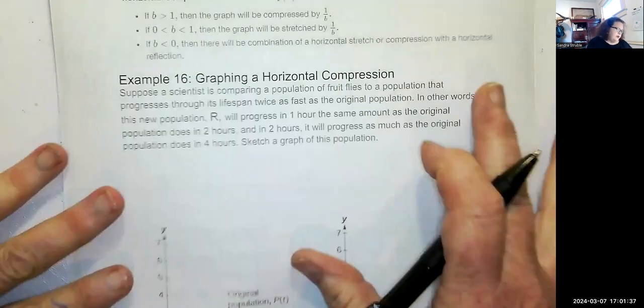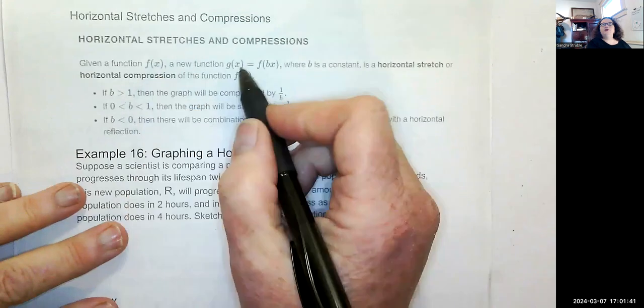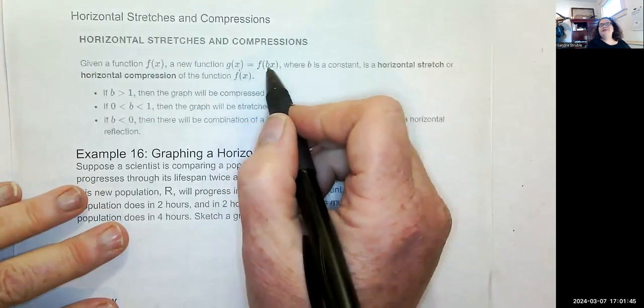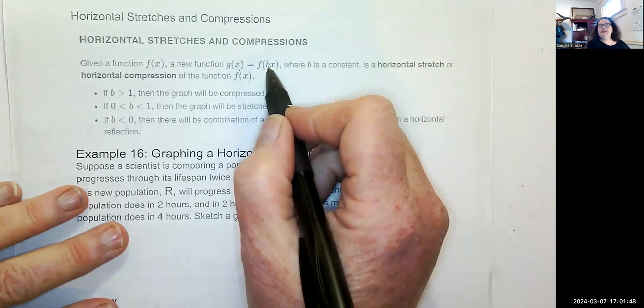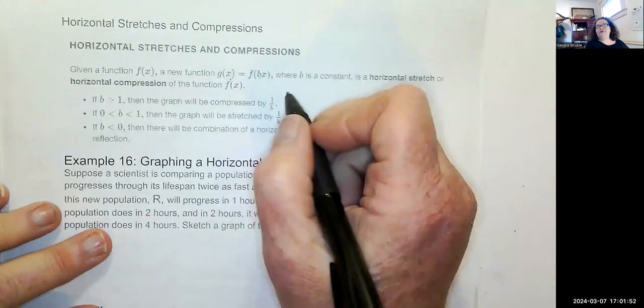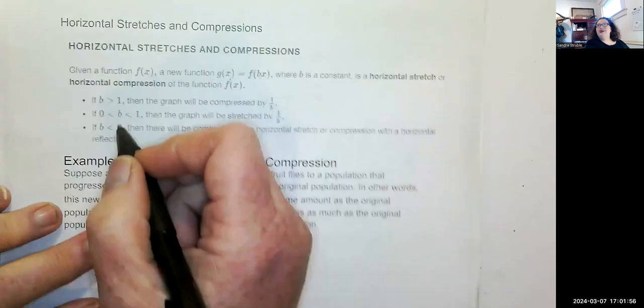This is what I should do. All right. So given a function, the original f of x function, a transform function is f of bx. Notice the b is inside with the x, so it changes inside the function itself. B is a constant. It's either a horizontal stretch or compression, depending upon the value.